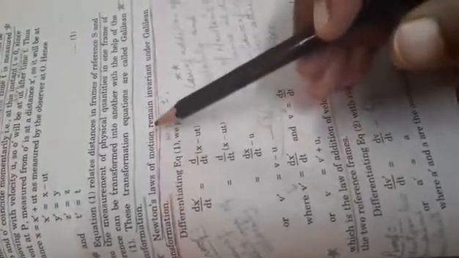This portion of the article is a proof of law of addition of velocity. Newton's laws of motion remain invariant under Galilean transformation.